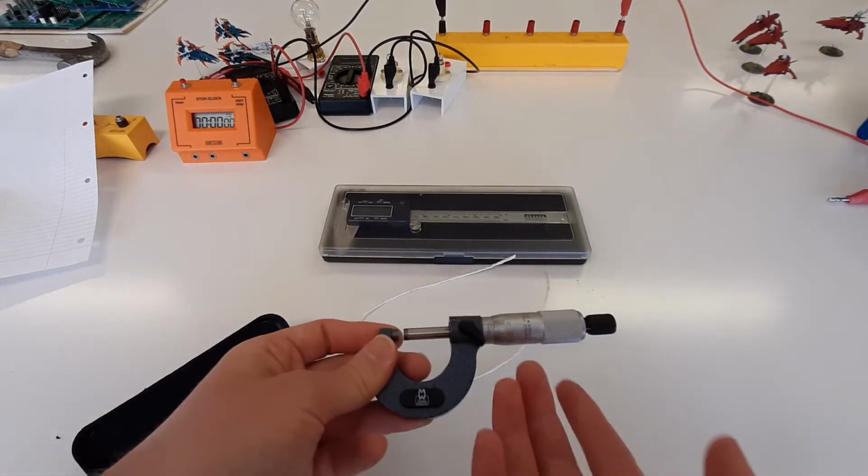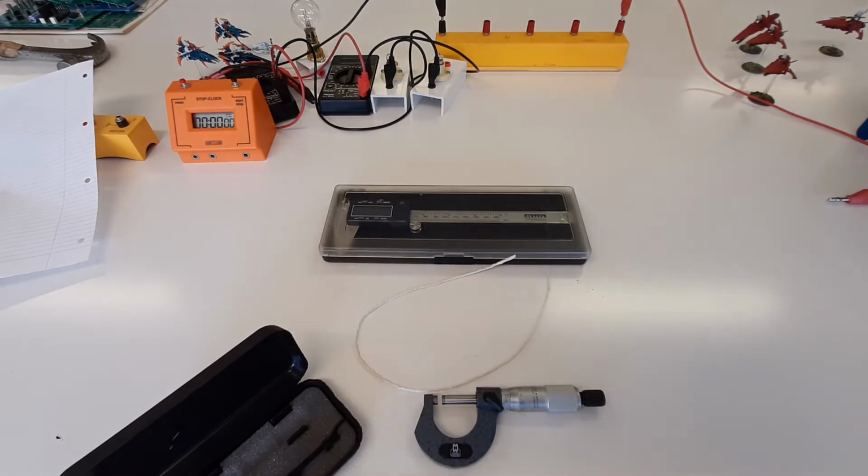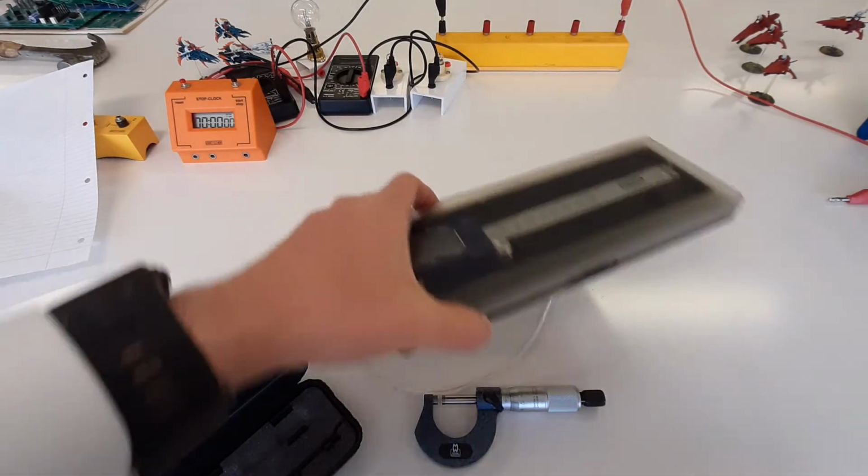Now you probably will never have to read that one. Mostly what you'll get is the digital stuff like this.